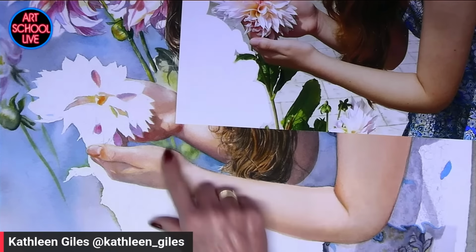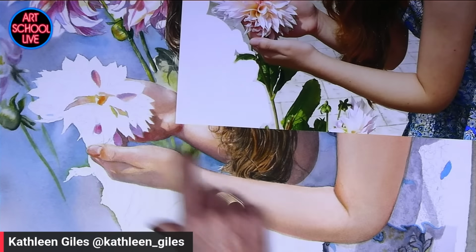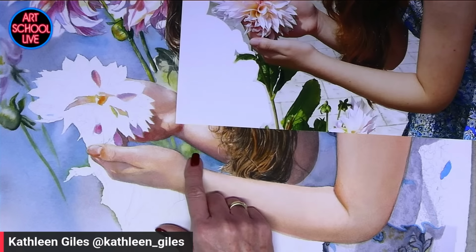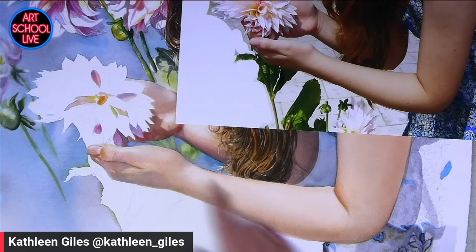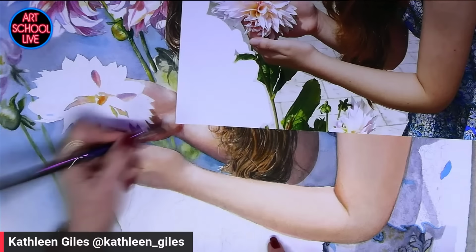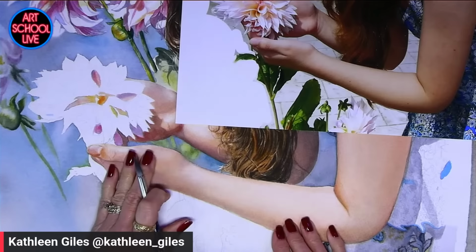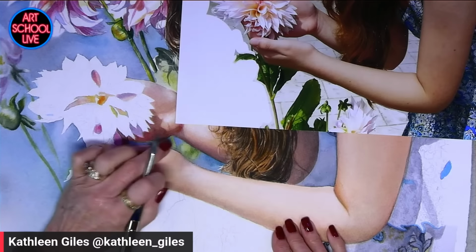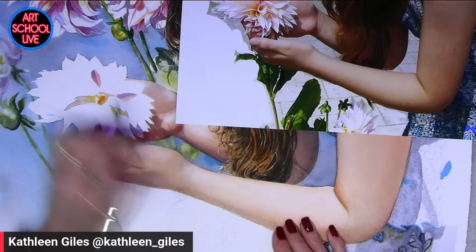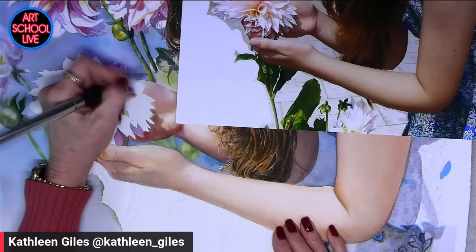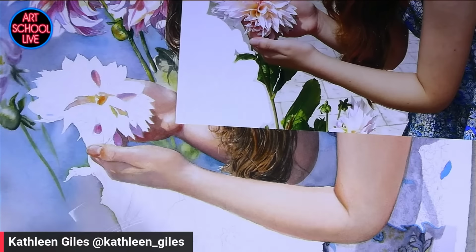So here I put this in, like I say, wet into wet, and now I still can come back and I can add more shaping. Because I wet the whole thing, it's not going to be as realistic as somewhere here where I have more of a highlight. And another thing is, as I go, I'm always adjusting things.